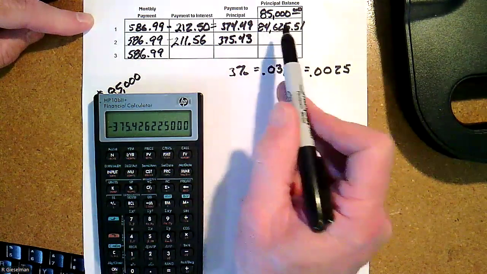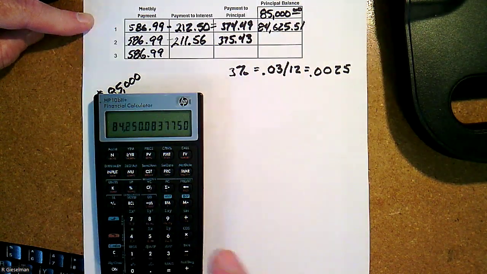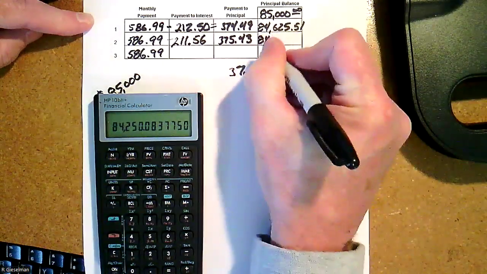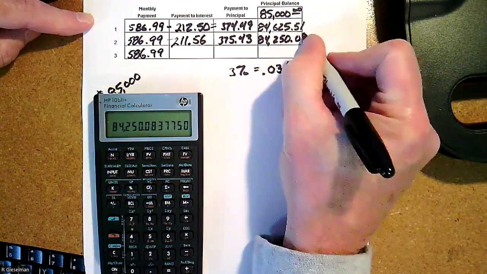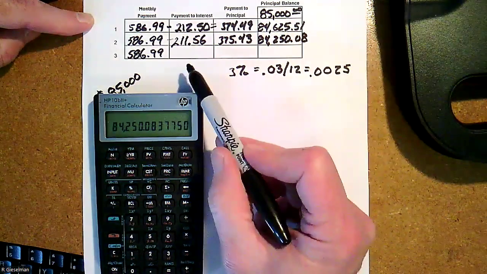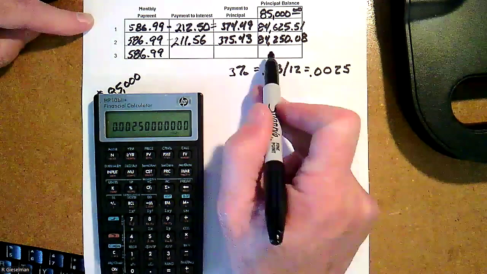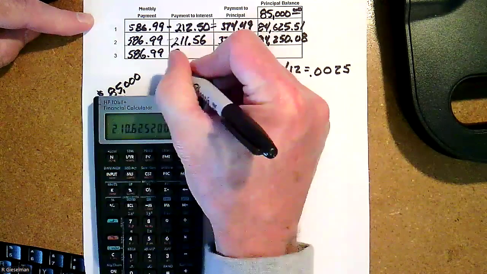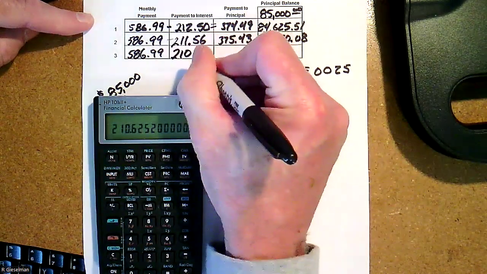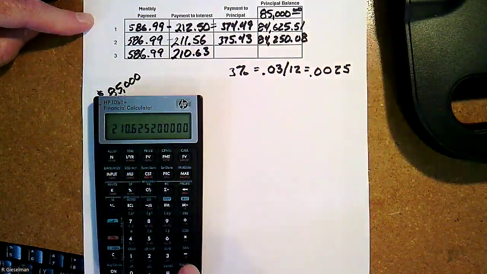This amount comes off my principal. So this is now 84,250.08. Now let's do the next month. How much is going to interest? Take my monthly interest rate times the new balance of my loan. That comes to 210.63. How much is going to principal out of my payment?